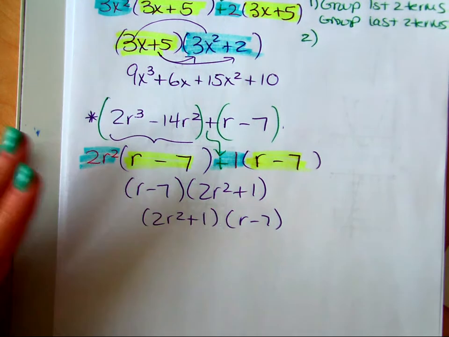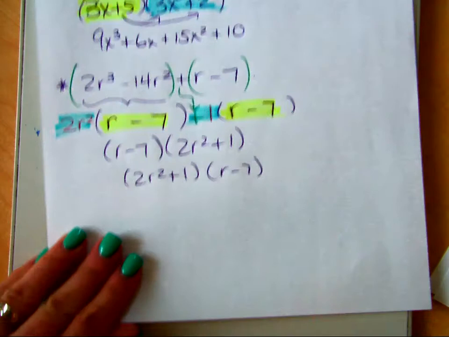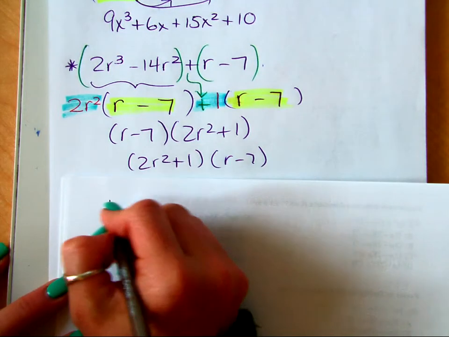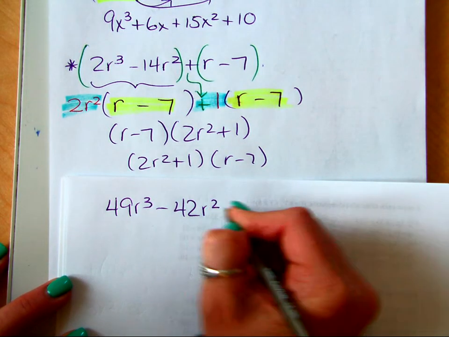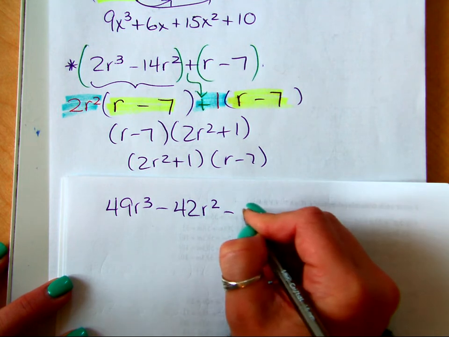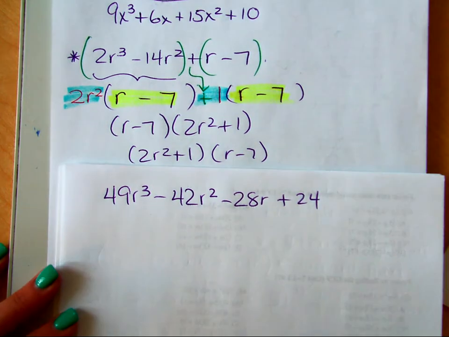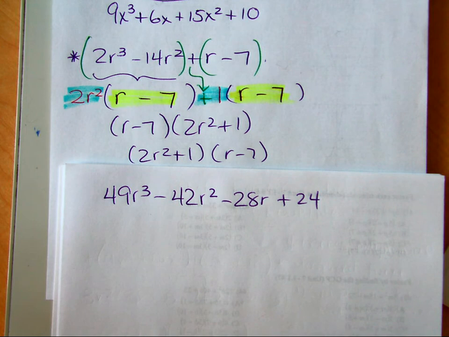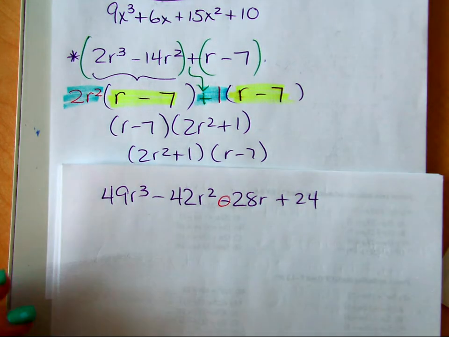Let's do one with a minus in the middle because we know minus always means something opposites going down. So let's look at this one. 49R cubed minus 42R squared minus 28R plus 24. Okay? Now you think, I know. That's good that you're looking though. I want you to just look and kind of maybe take a note of that.